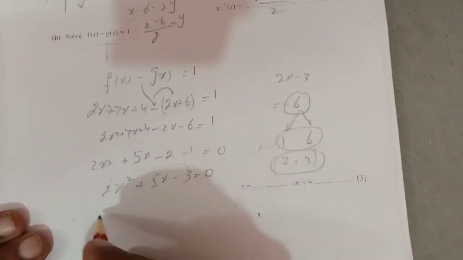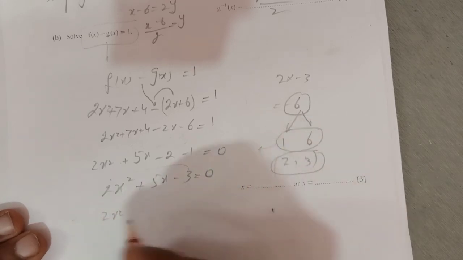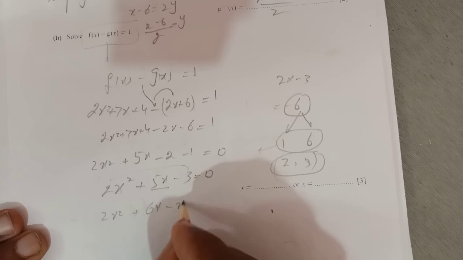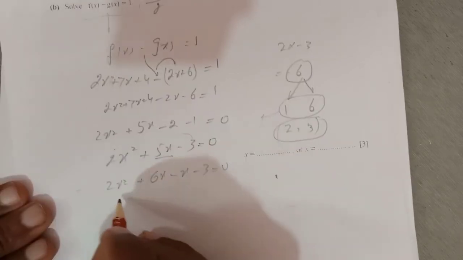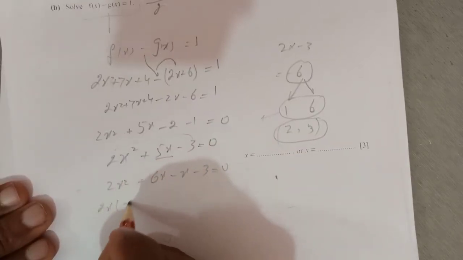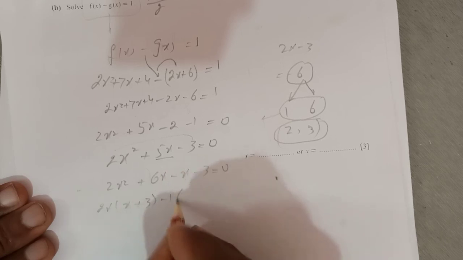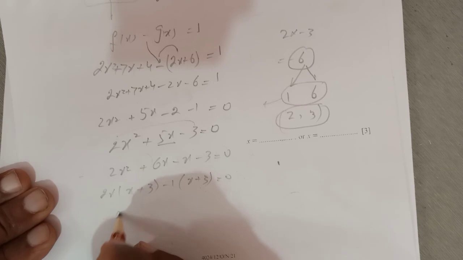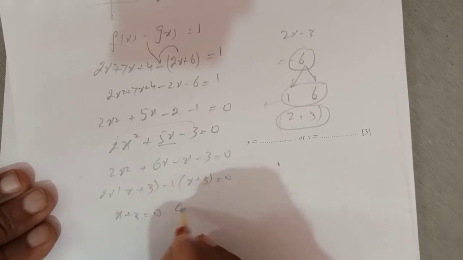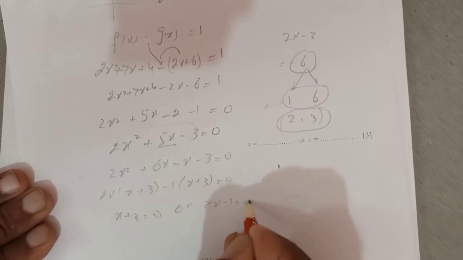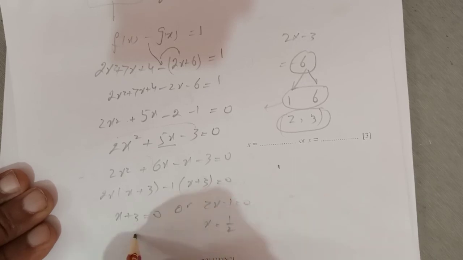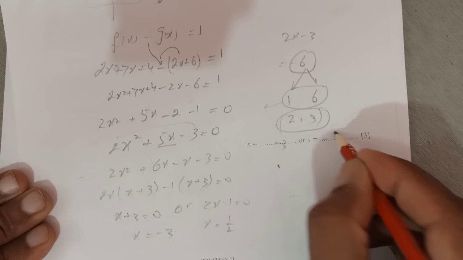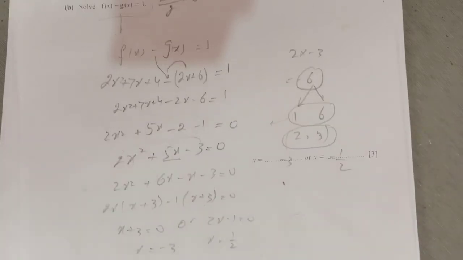So I will choose these two numbers and break the middle term into two parts, 6x minus x. Taking 2x as common, x plus 3 there is, taking minus 1 as common, x plus 3 is there. Now x plus 3 is equal to 0 or 2x minus 1 is equal to 0, so x is equal to 1 by 2. The answer is minus 3 and 1 by 2.